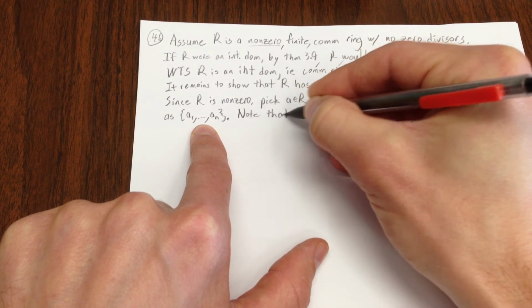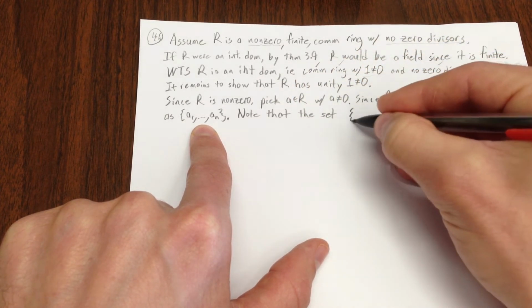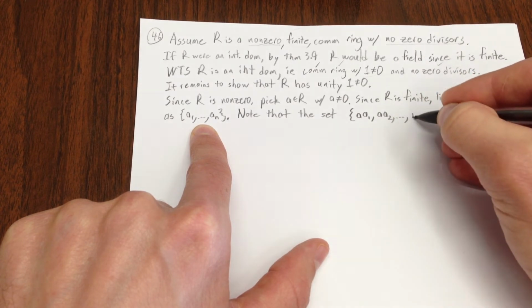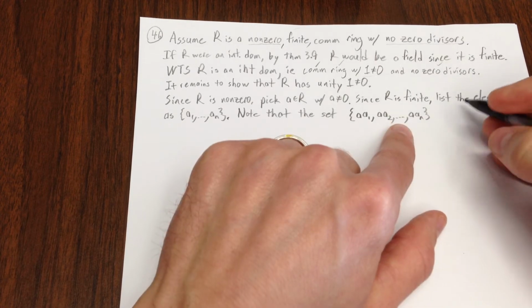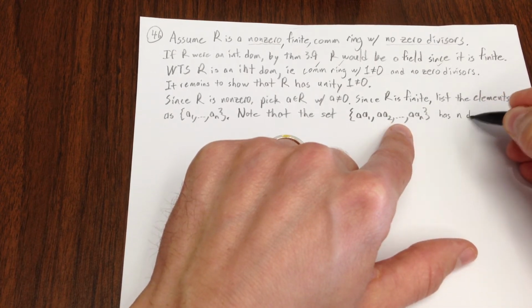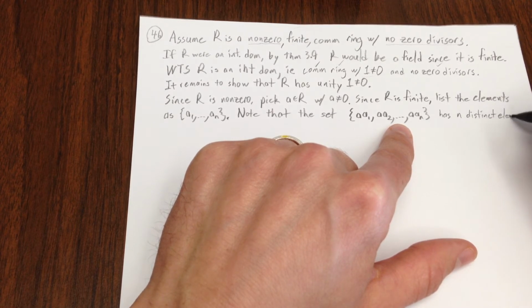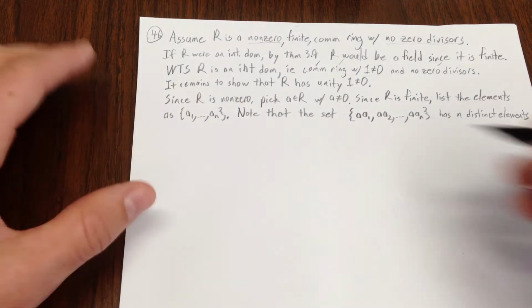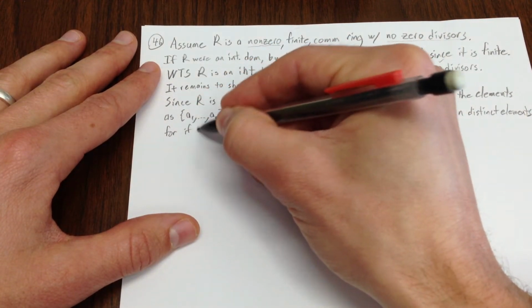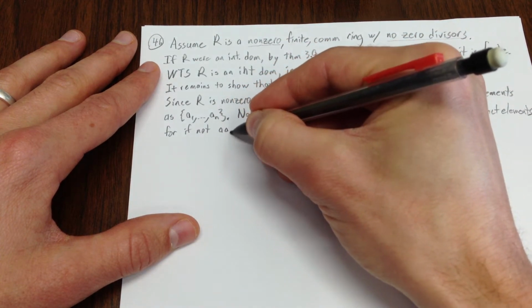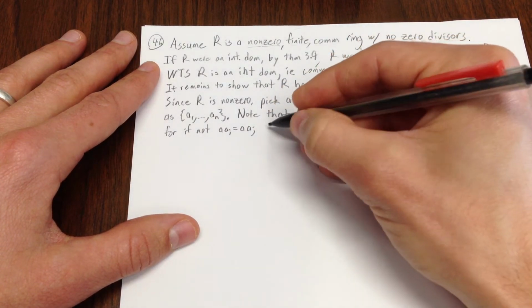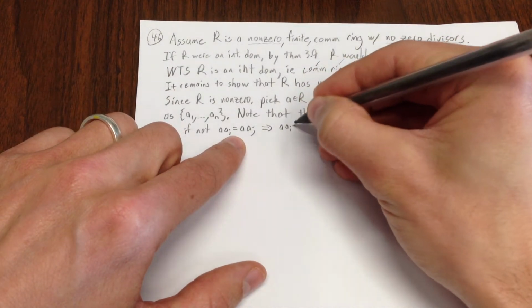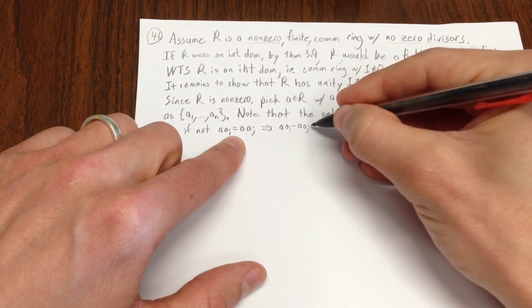Note that the set, you can multiply on the left or right. I'll just multiply on the left for the fun of it. So A times A1, A times A2, up to A times AN has n distinct elements, and this is sort of taking a page from the playbook of theorem 3.9. How do I know that there are n distinct elements? For if not, A times AI equals A times AJ, implying, if you remember, that's A times AI minus A times AJ, which equals 0.